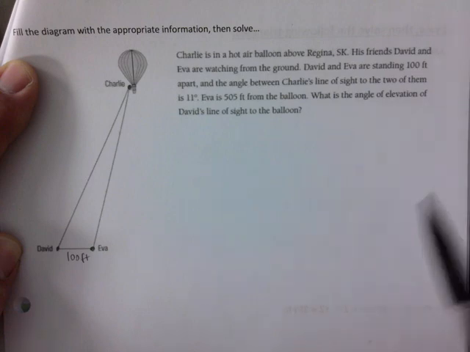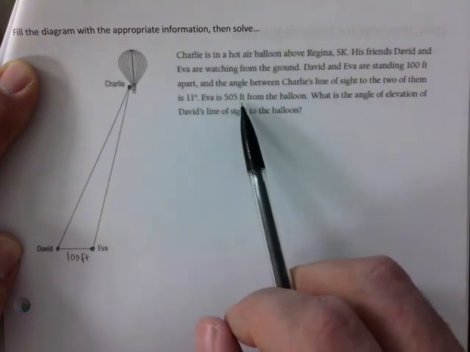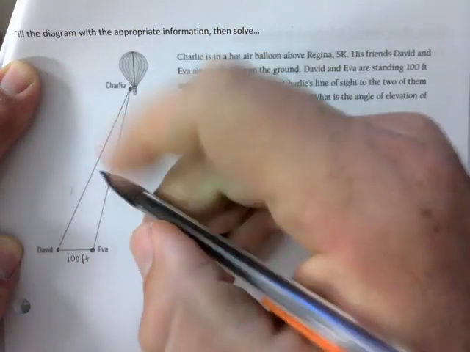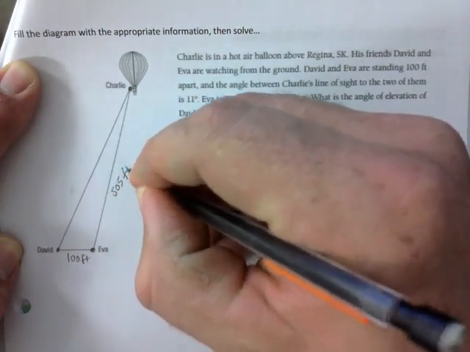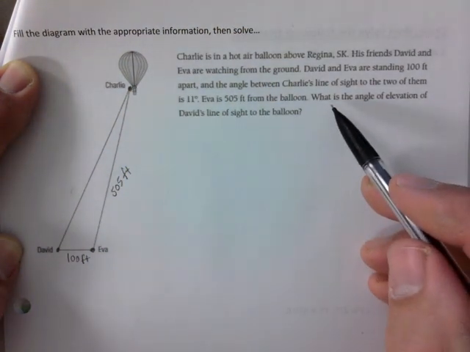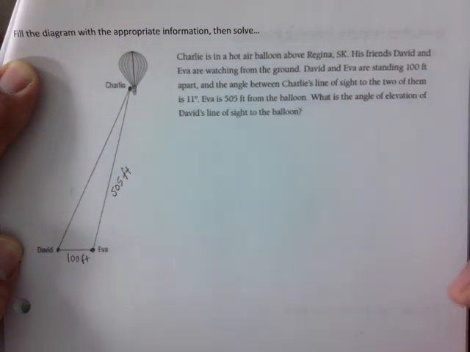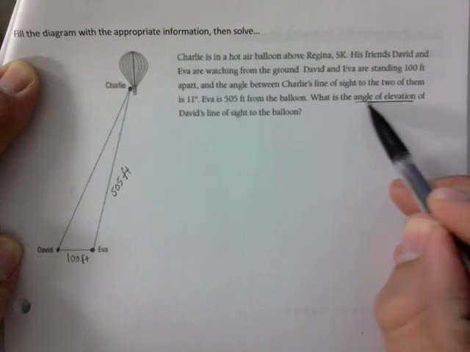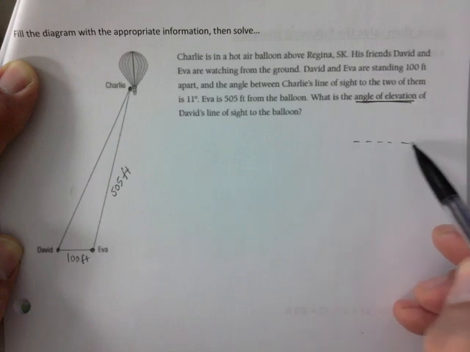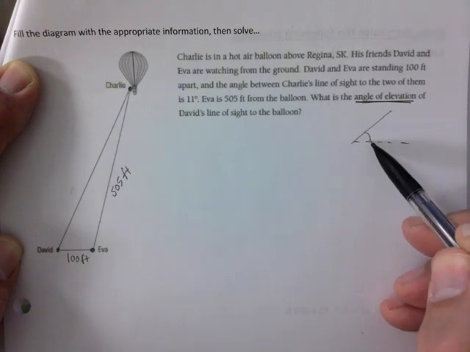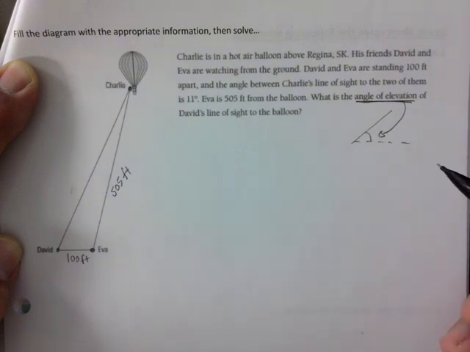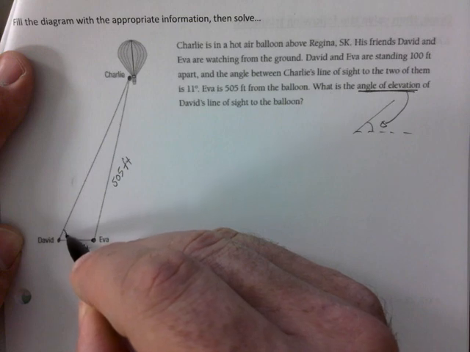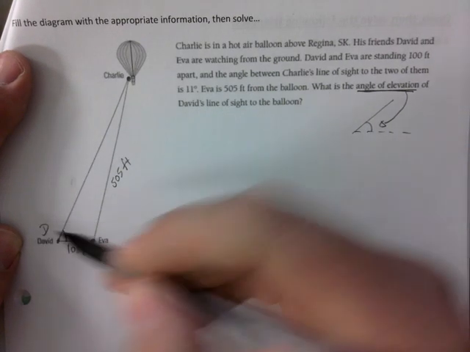Next, Eva's 505 feet from the balloon. So the 505 goes here, right? 505 feet from her to the balloon. And what's the angle of elevation of David's line of sight to the balloon? What is it asking for? I hope you understand angle of elevation is always between the horizontal and the line of sight looking up, right? That is the angle of elevation. So for David, it would be this one right here. We can call this angle D for David, right?